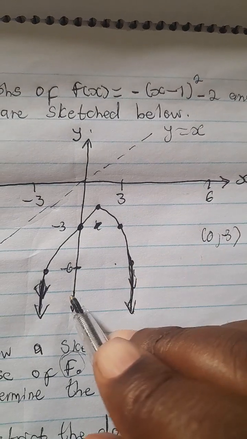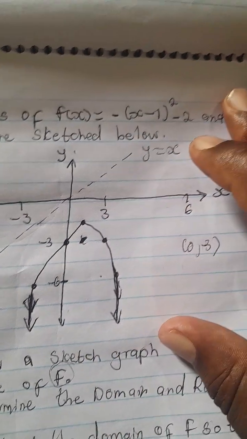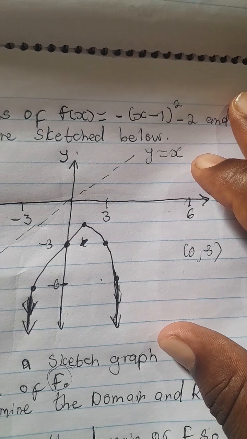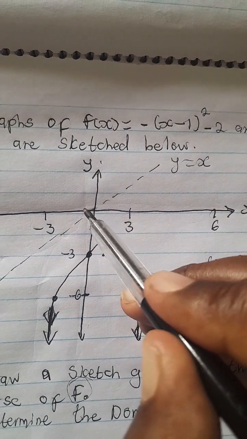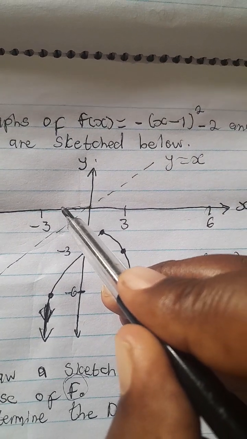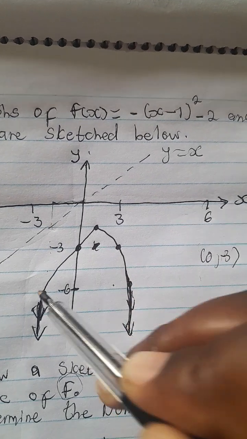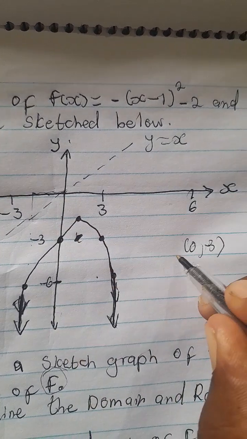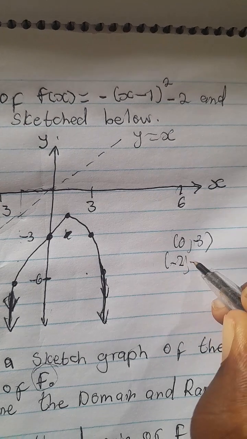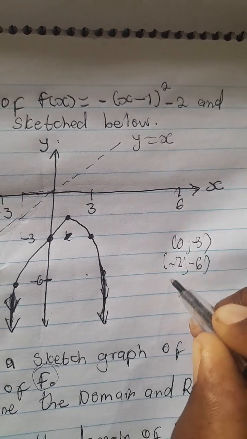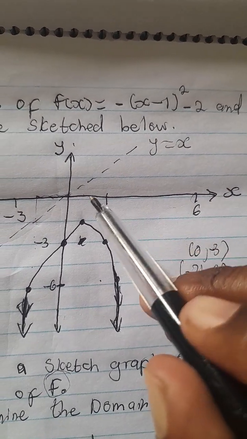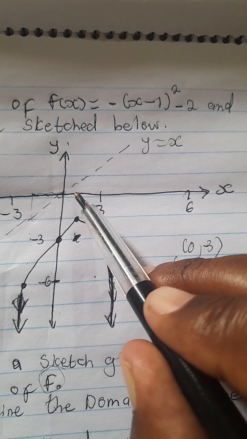You're also going to have, what are we having also? Let's see, this is 0, 0, 1, 2, 0, 1, 2, 3, 4, 5, 6. So we have negative 2 and negative 6. Let's analyze the other points. So this is 0, 1.